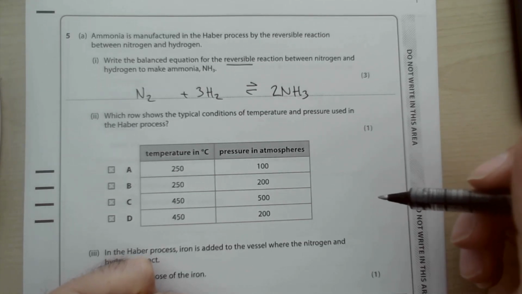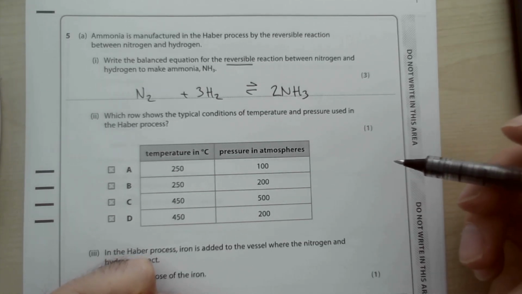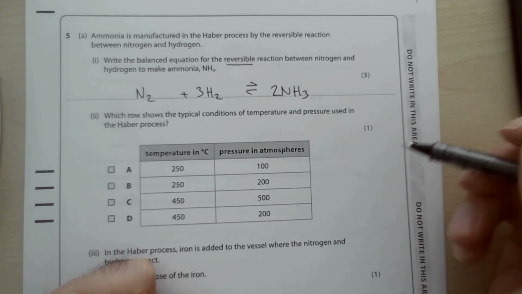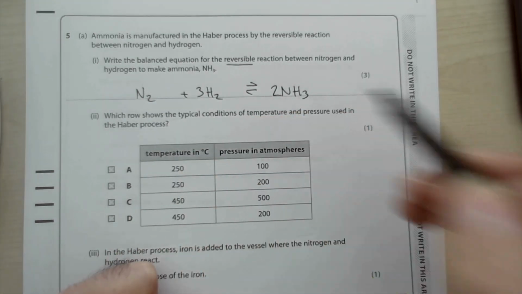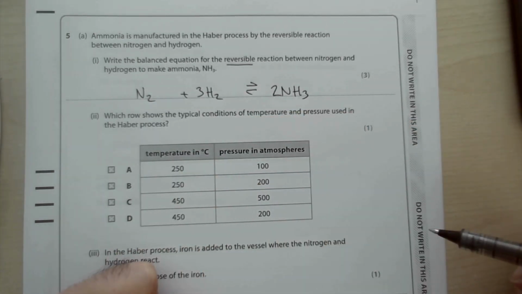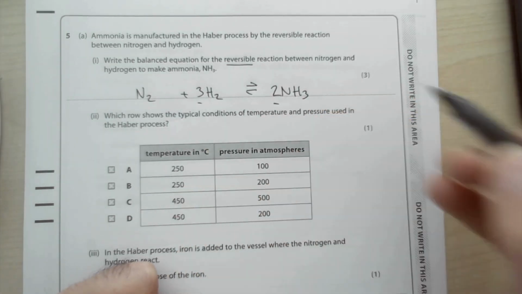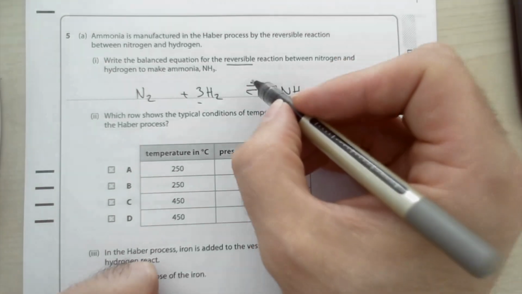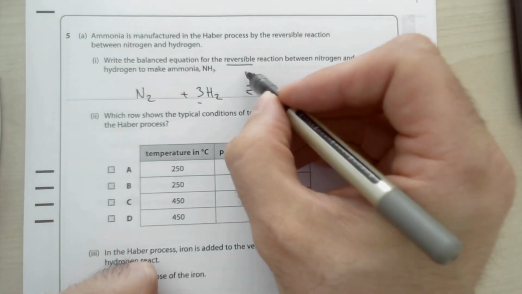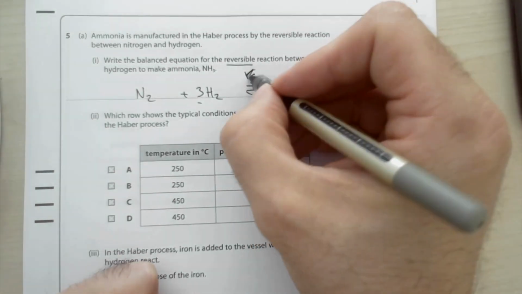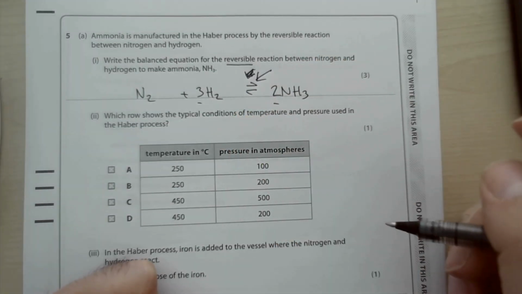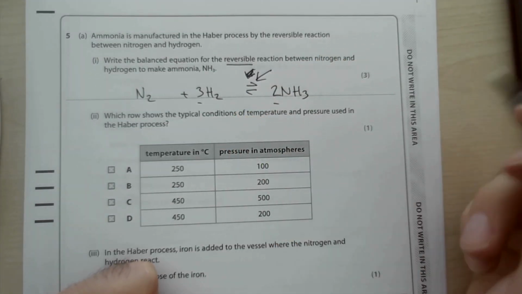For your mark breakdown, you get 1 mark for having the correct 3 formulae. So N2, H2, NH3, 1 mark. You get 1 mark for balancing it, so that's the 3 and the 2 there. And 1 mark for this. That's a terrible arrow, isn't it? For that arrow there, the reversible reaction symbol. So 3 marks for that balancing equation.